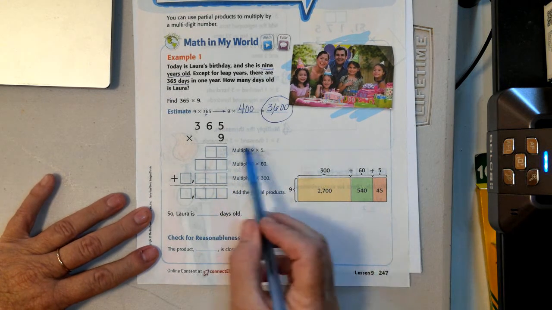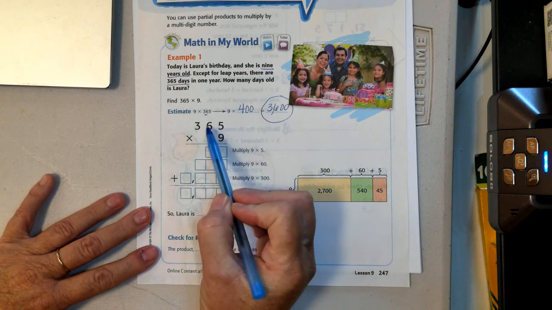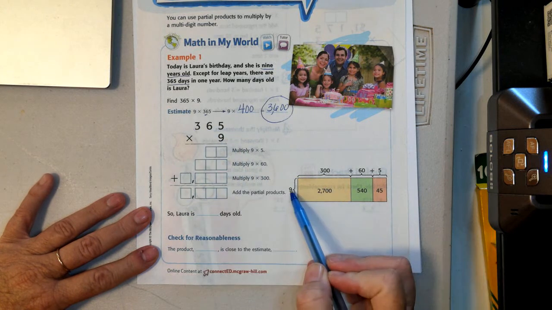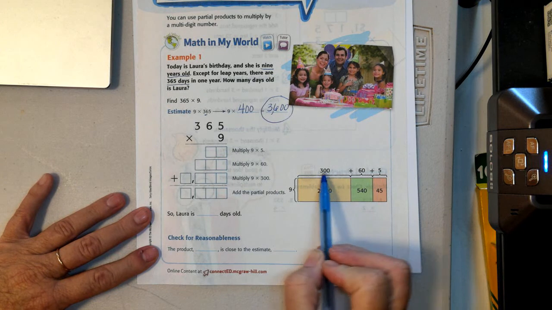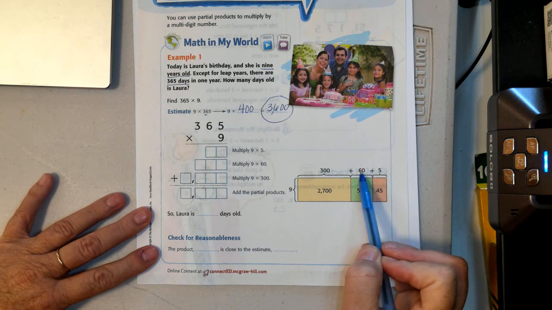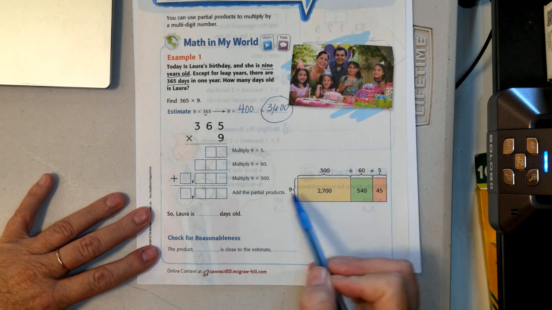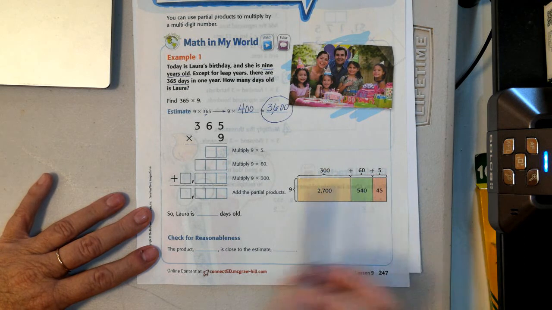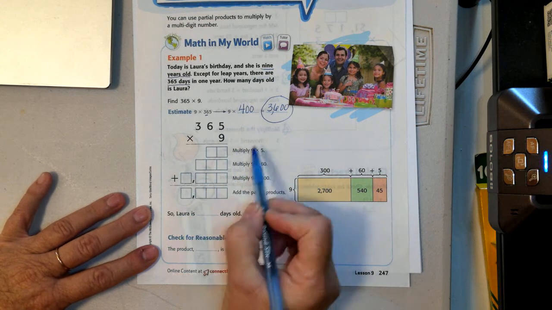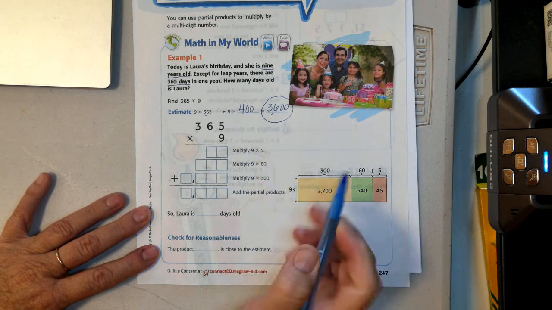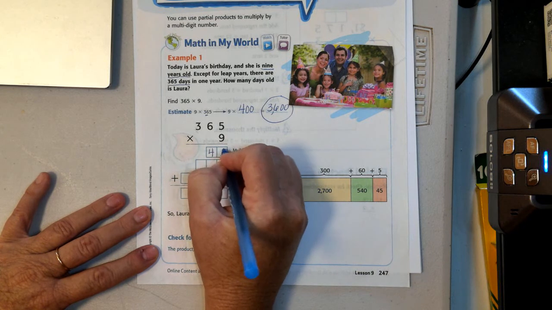All right. So we're going to do it by partial product. So we're going to be breaking these numbers up like we did here. So we have the 9 here. We're going to break 365 up with 300, 60, and 5. And they're showing us right there. Okay. So how we're going to do it here is we're going to go 9 times 5, and that is 45.